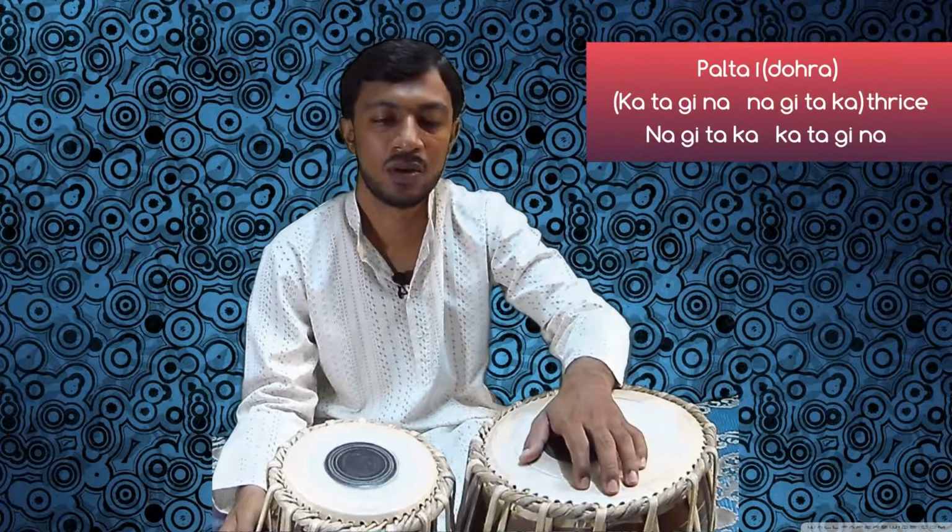Now for the paltas of this qaida, the very first palta is also called dohra. The word dohra means to repeat something, which is an Urdu word. So here we are going to repeat the very first half of the qaida, or the first line of the qaida, which is ka, ta, gi, na, gi, ta, ka, three times, followed by the second line, that is the bala, simply put, na, gi, ta, ka, ta, gi, na. It goes like this. The very first palta played.